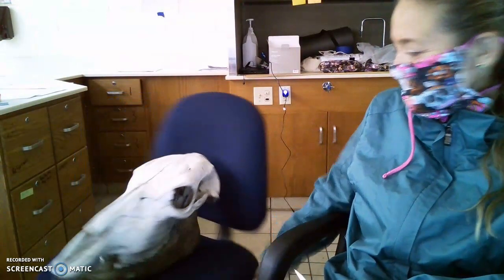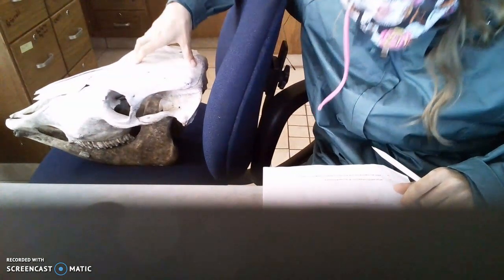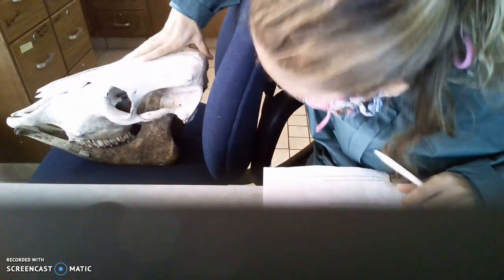So let's go ahead and take a look at the skull of Scully, the one we've been making talk. Hi guys. All right, so Scully's here. Let's take a look at Scully's brain case. So Scully, one, has a huge skull, and two, this will be his cranium. And this is a really large brain case.